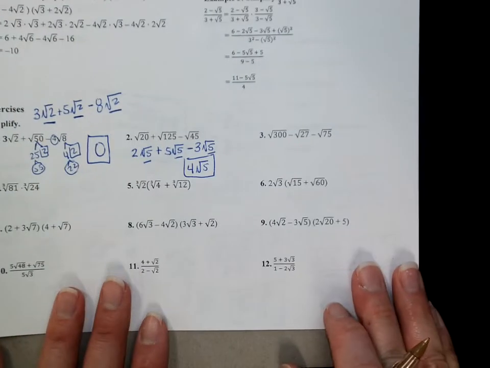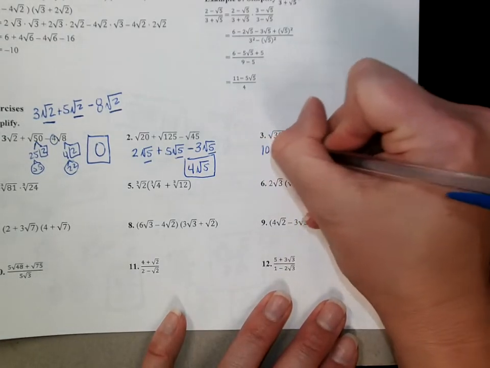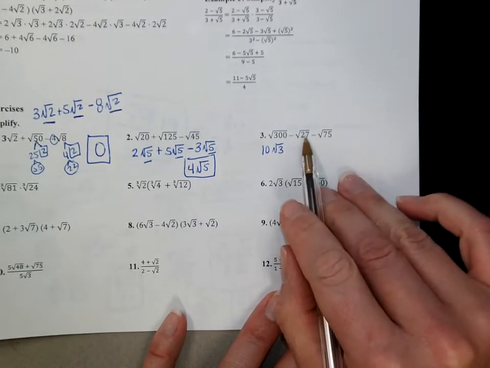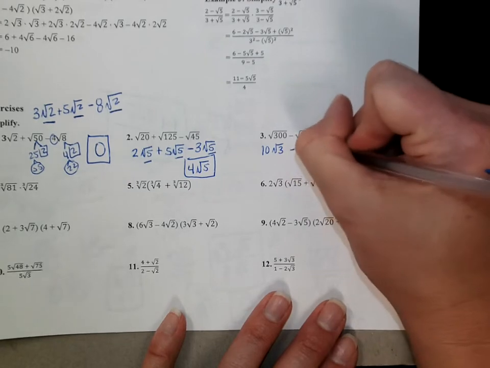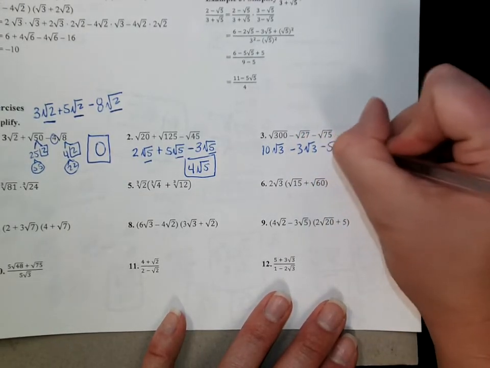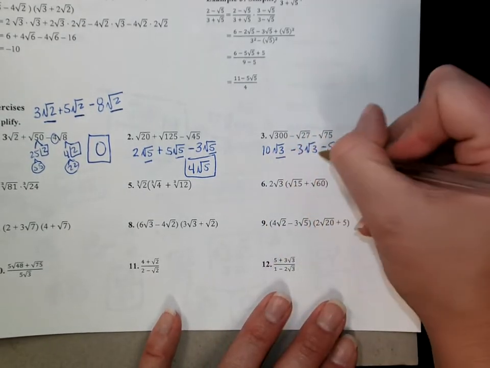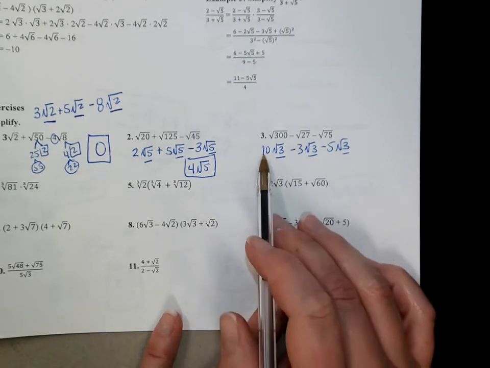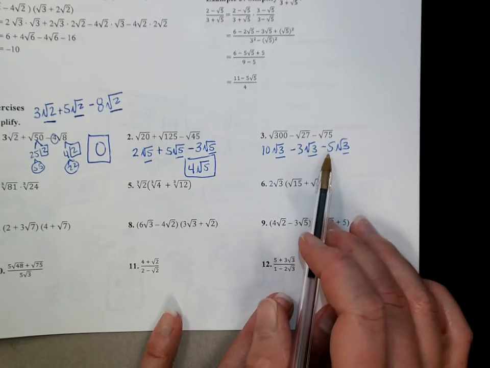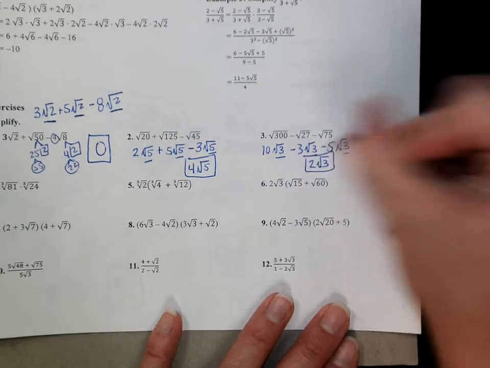Okay, same thing in the next one. I know that this is 3 times 100, so that's going to be 10 square roots of 3. I know that that's 9 times 3, so that's going to be 3 square roots of 3. I know 75 is 3 times 25, so that's going to be 5 square roots of 3. Again, I combine these. 10 minus 3. Again, check those roots. They're all the same type. 10 minus 3 is 7. 7 minus 5 is 2. 2 square roots of 3 is your answer.